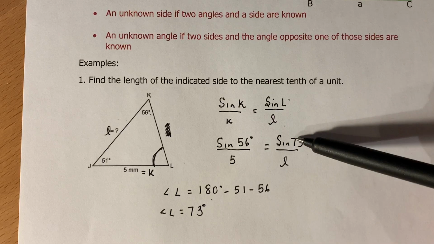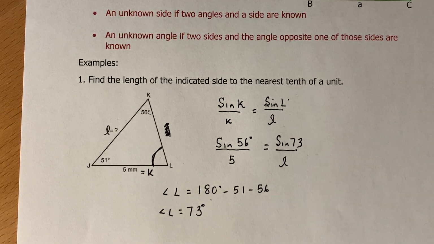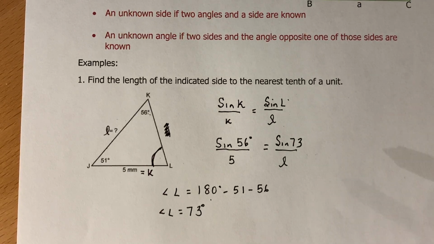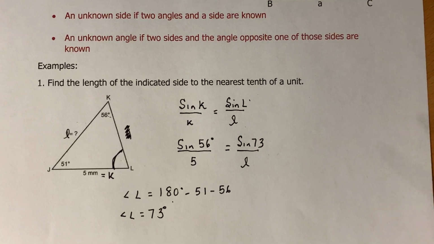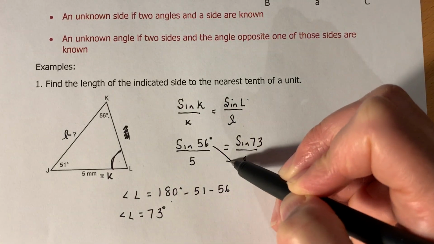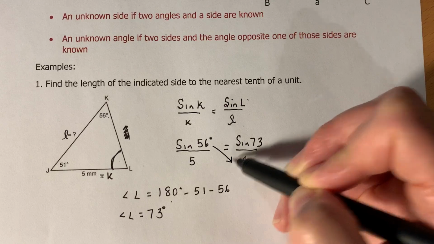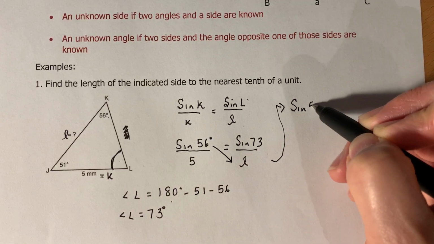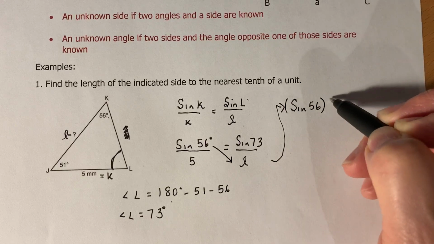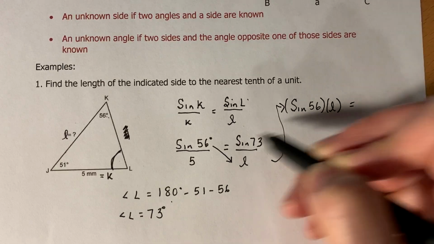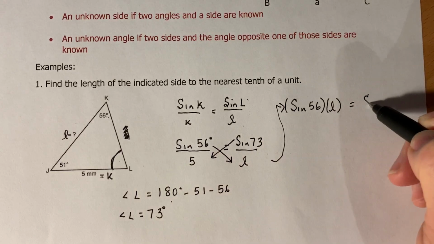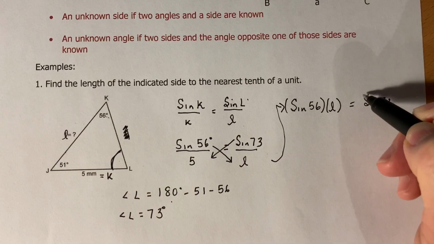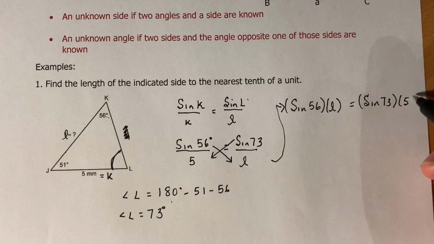3 of the 4 parts are known. I only have one unknown. If you have too many knowns, once again, you cannot solve it. So just like every other proportion we've been doing, we're going to cross multiply. So sine 56 times L. So sine 56, I'm going to multiply that by L equals sine 73. I'm going to multiply it by 5.